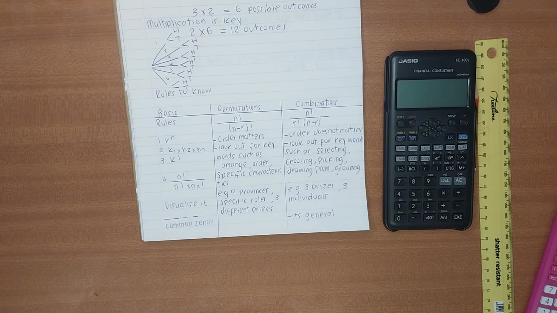They are going to talk about different things. For example, they are going to talk about 9 provinces. These provinces are not identical. They are different places. So you know you're talking about a permutation in such a case. As I said, they are going to talk about specific roles, right? You have 12 individuals to choose from and you need 3. However, the 3 are going to have specific positions. One might be a CEO, the other one is CFO, and the other one is COO. So those are different positions. Each position is going to need different skills, right? So order matters. It matters how you are going to choose the individuals from the 12 that you have, right?